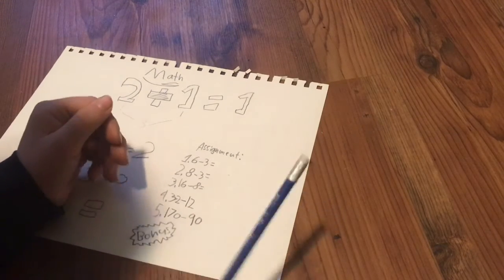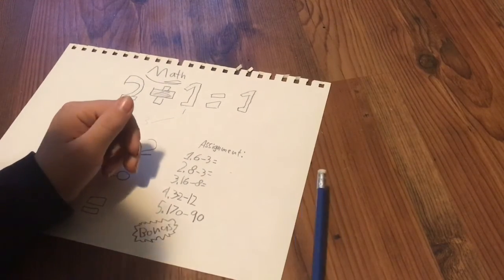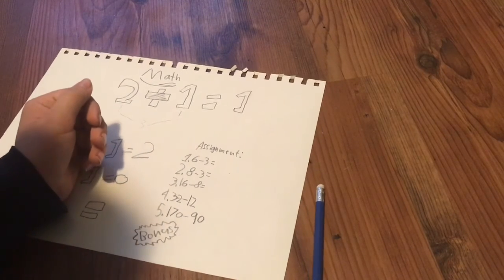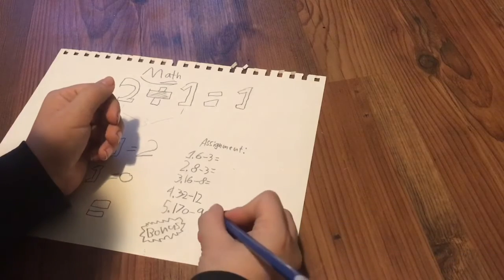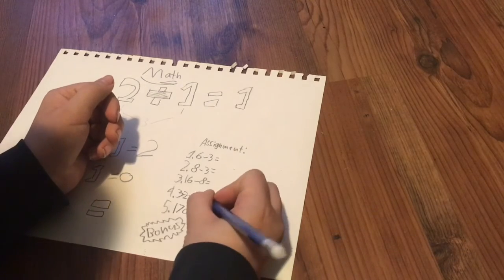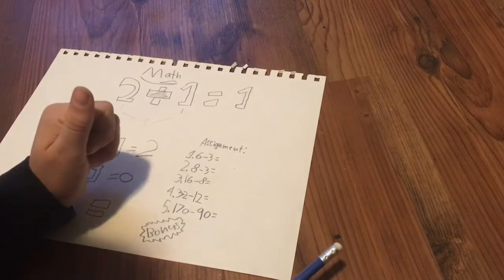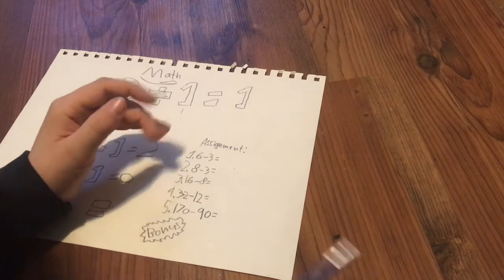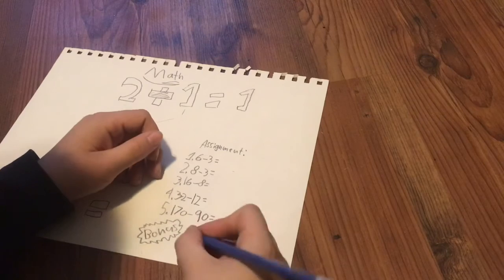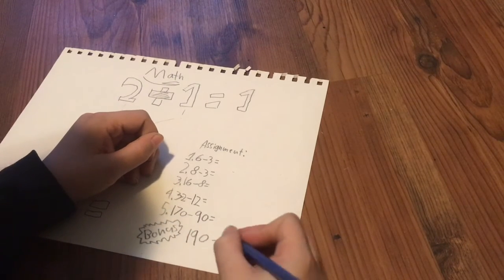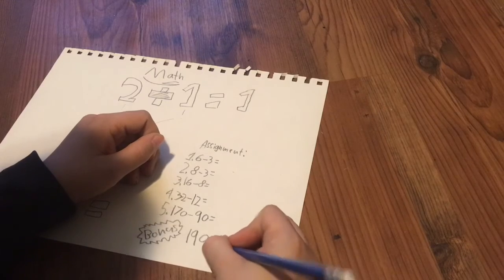Now, those last two are a bit tricky, but tell me if you got them in the comments below. Get somebody to check them for you, and maybe even just tell me your answers, and then I'll correct them myself. So now, if you want a bonus question, which is going to be really hard, but you can get extra points for it, here's 190 minus 110.